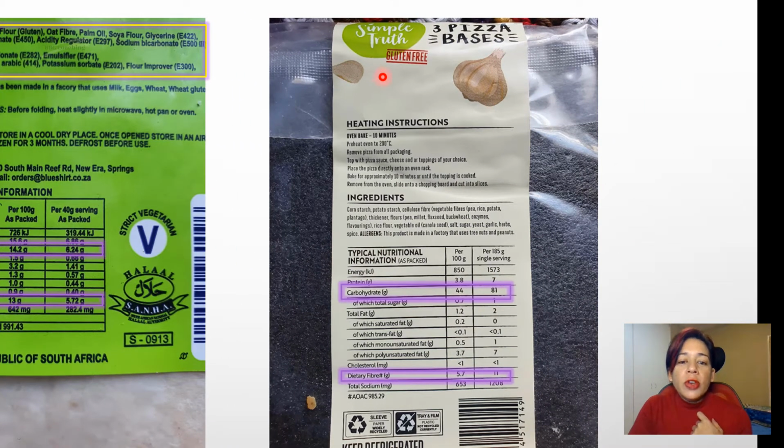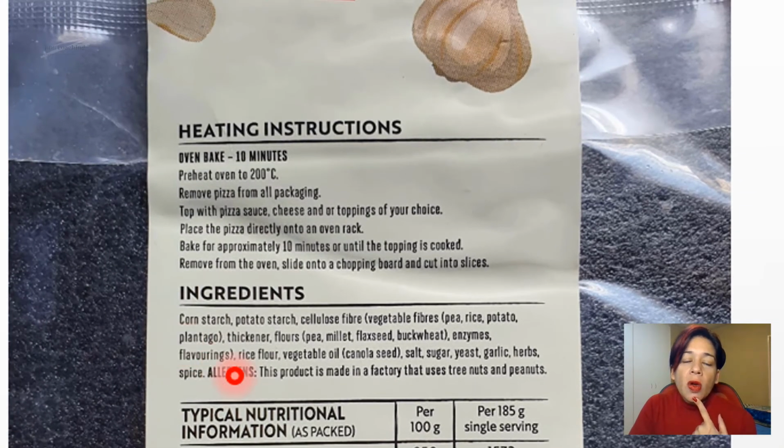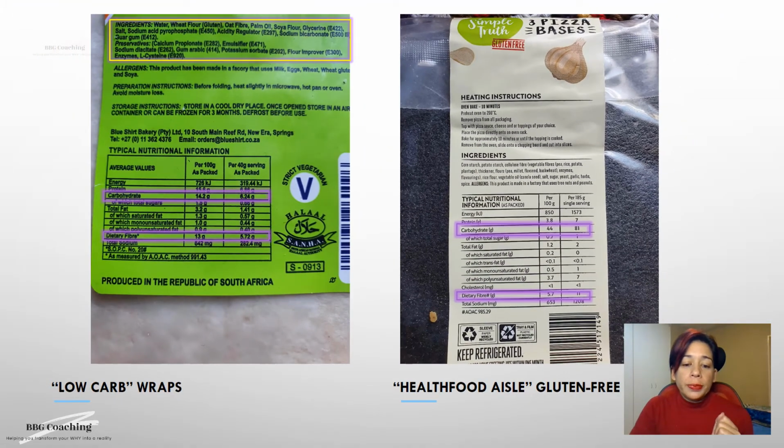Now, if you look at this gluten-free base, here you have your carbohydrates. It's sitting at 81, so it's a whole pizza. So you would obviously cut this up and portion it out for yourself if you had it. And it's about 70 grams of net carbs for the whole pizza base. But again, what is your very first ingredient? Cornstarch and potato starch. All of these gluten-free things would have things like tapioca, pea, corn, buckwheat, but they put in all of these fibers, all of these thickeners that they've got here, so that the net carbs come down. But they're all from the health food aisle. So watch out for that.